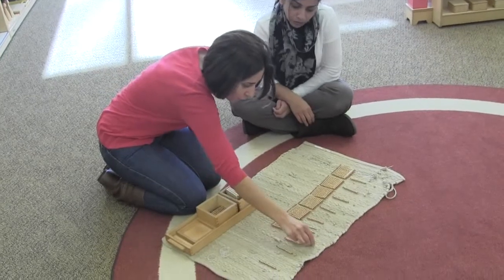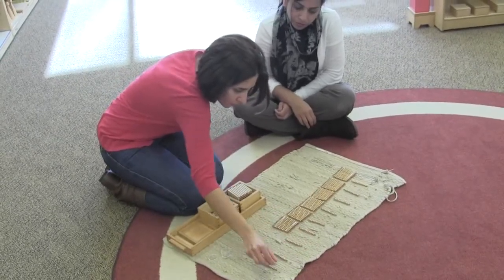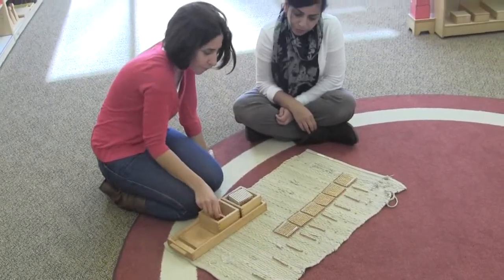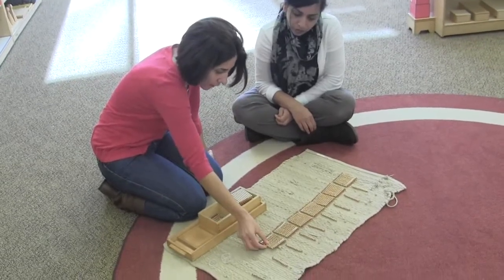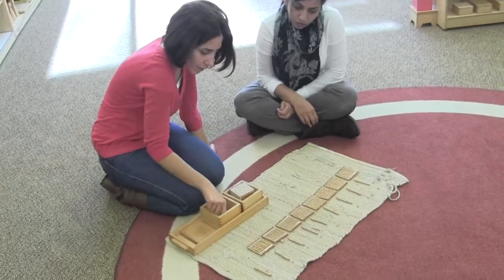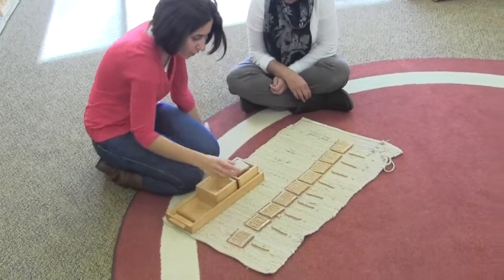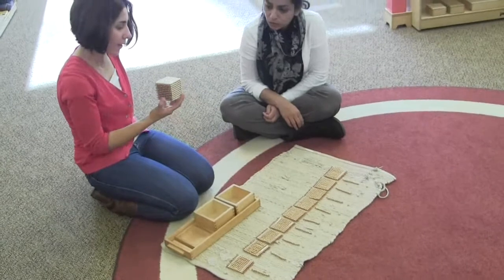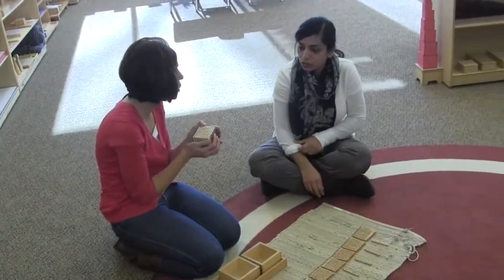I'm going to just move it a little bit so we can fit better. 700 square, 800 square, 900 square.